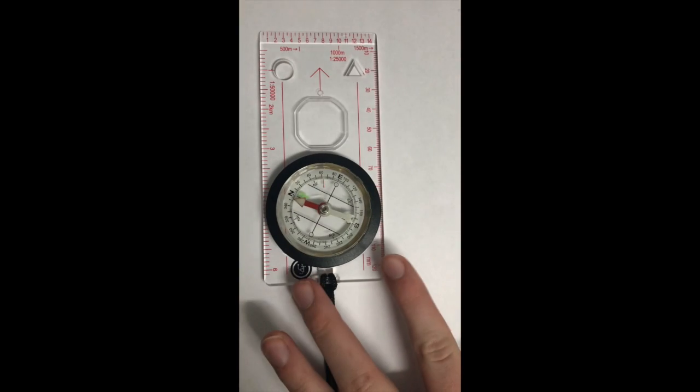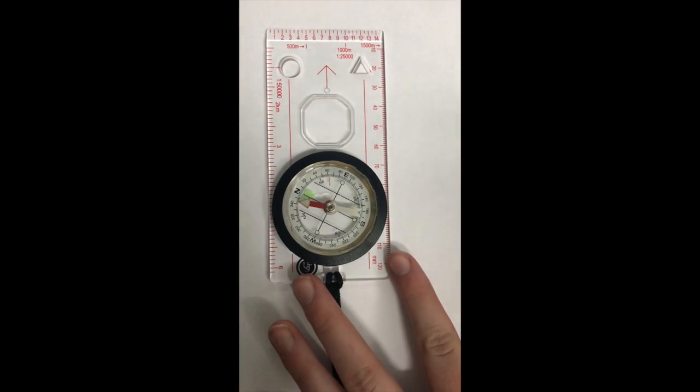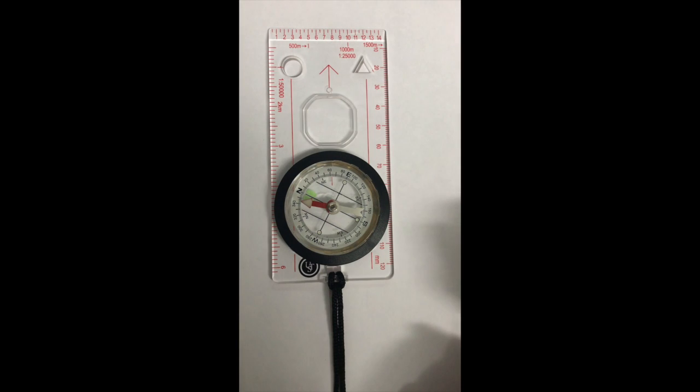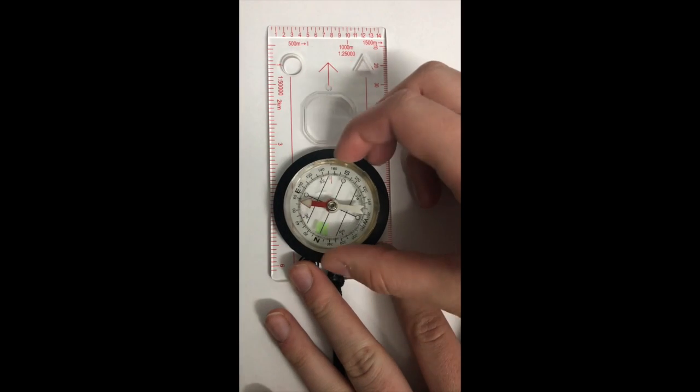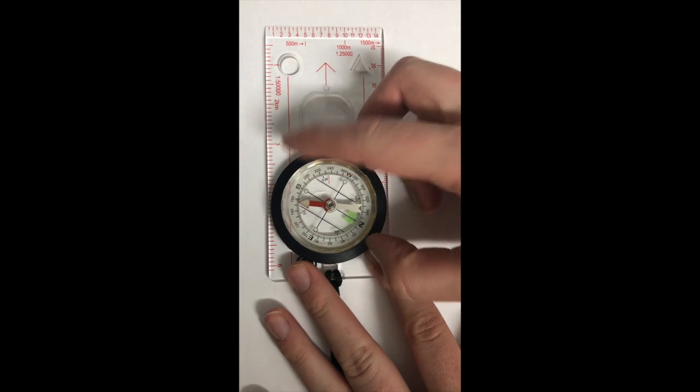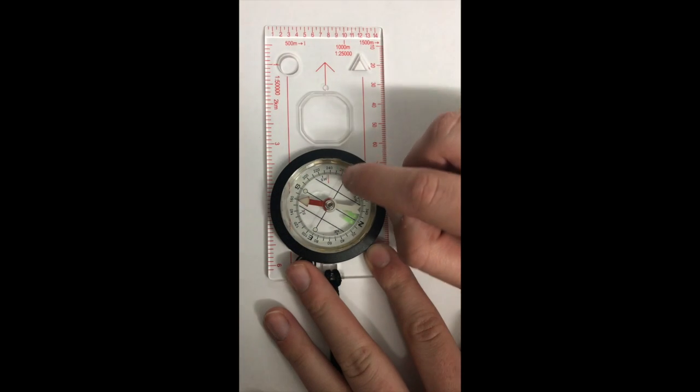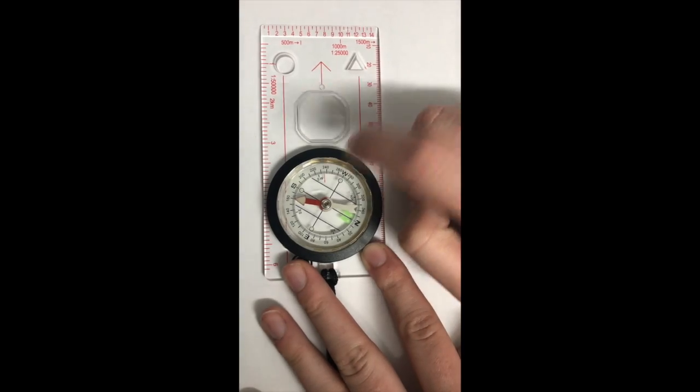The index line is used to take degree readings, and it is very precise because, as you can see, it is a very small line. So basically, if you're taking a reading and, for example, we spin it and this is our reading, you will look really closely and you see that this line is on 240 degrees, so that would be your reading.